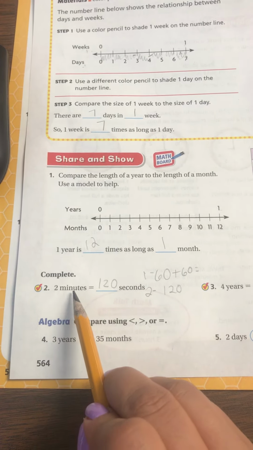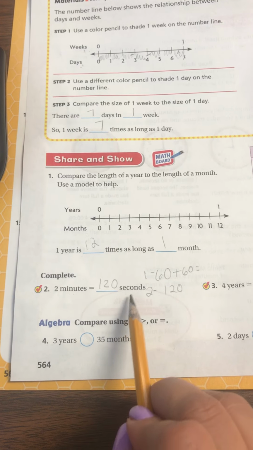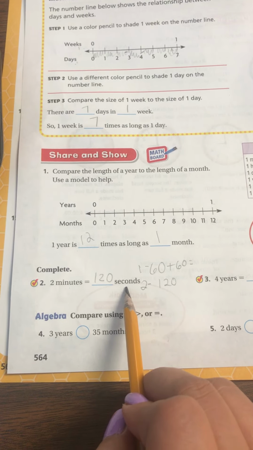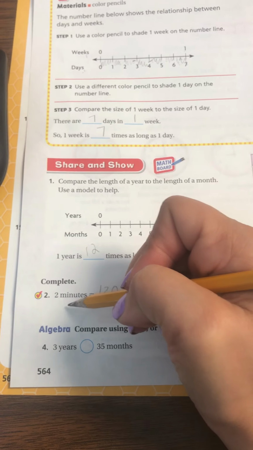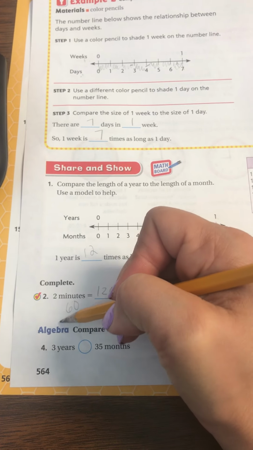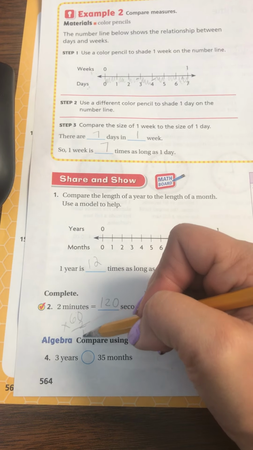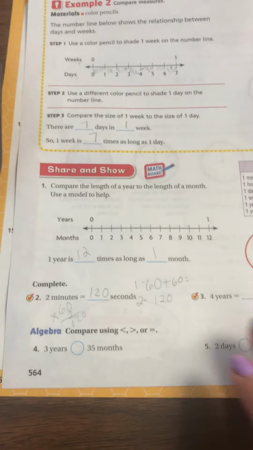Since we're going from a larger unit of time to a smaller unit of time, we have learned in class how we multiply to make that conversion. So if we know that there's 60 seconds in a minute and we have 2 minutes, that would be taking 60 and multiplying it by 2, which would give us 120 seconds.